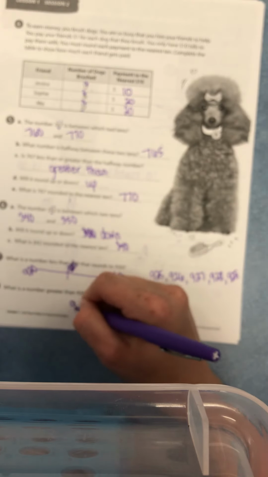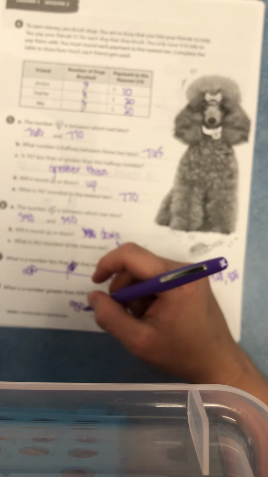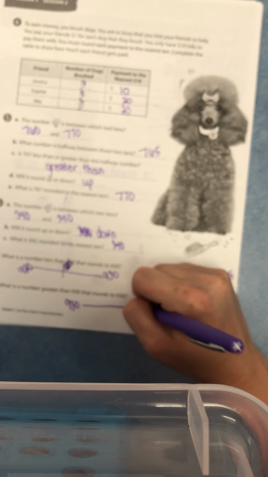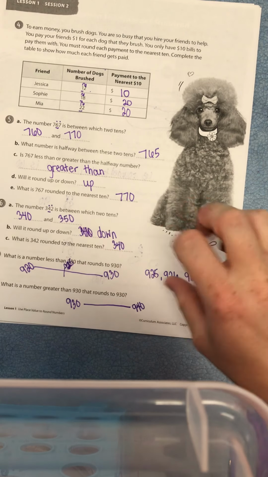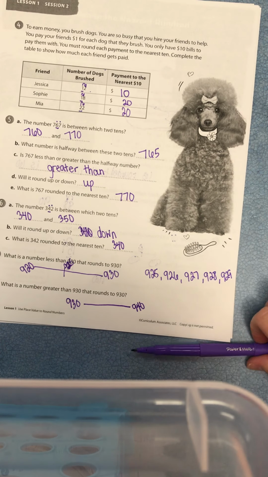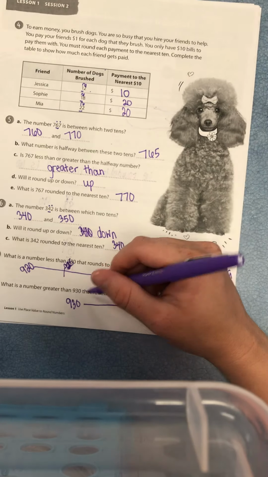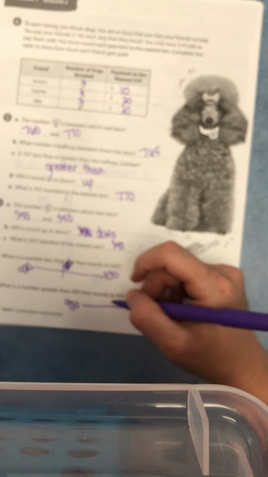Okay, what is a number greater than 930 that rounds to 930? So now we need 930, because that's our smallest number, right? It has to be greater than that, so draw your number line. The next 10 is 40. You have 10, 20, 30, 40. Don't forget your 100 spot. So 940 here, okay? So we want a number that is going to be greater than 930 but rounds to 930.